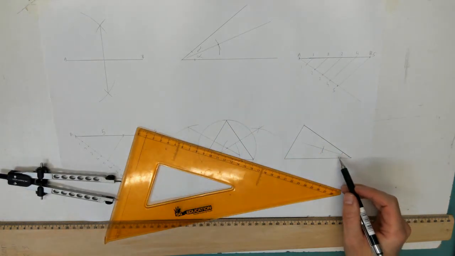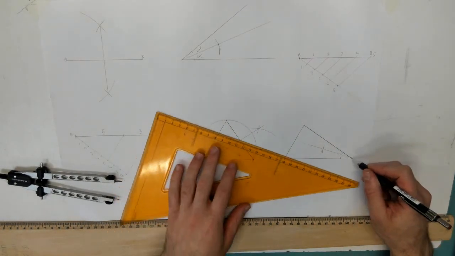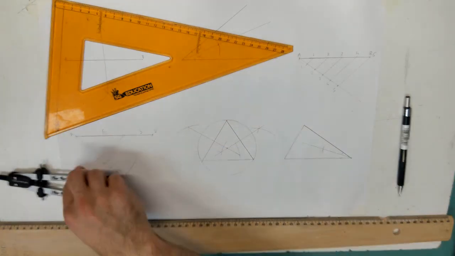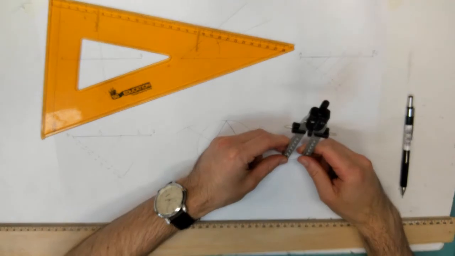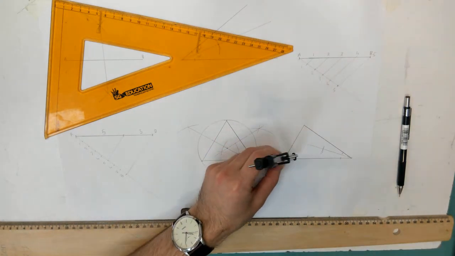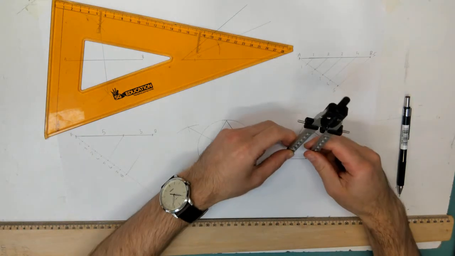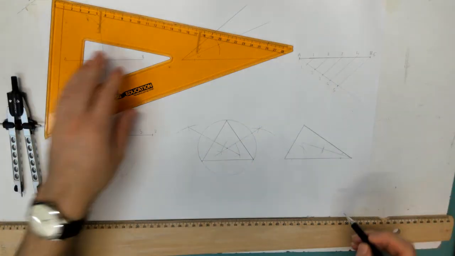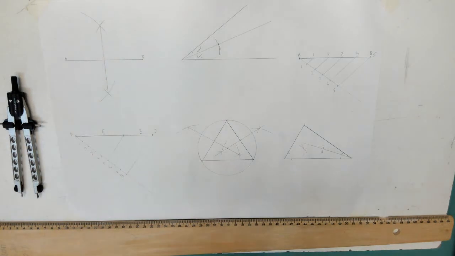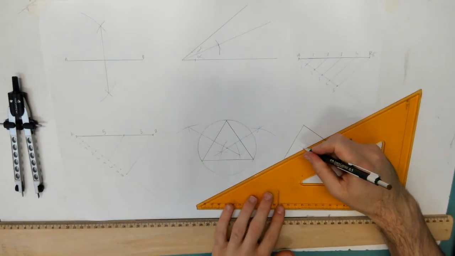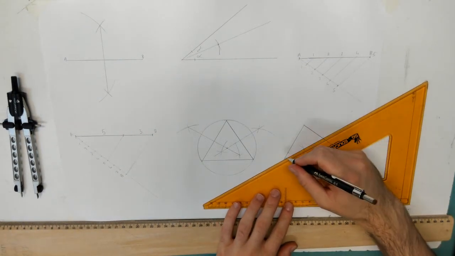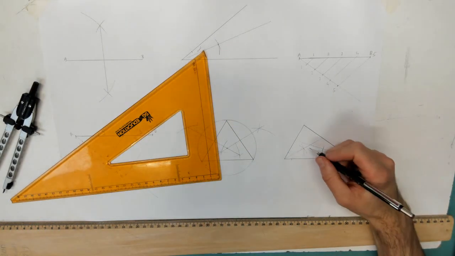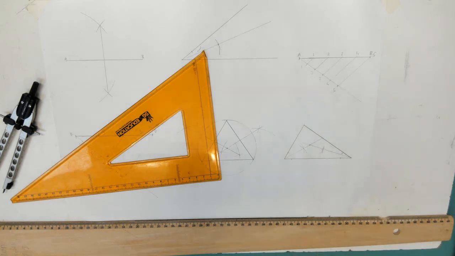So somewhere along that line is going to be the center of our circle, and the same on this corner here. So you can see they cross there. That's going to be the center of our circle.